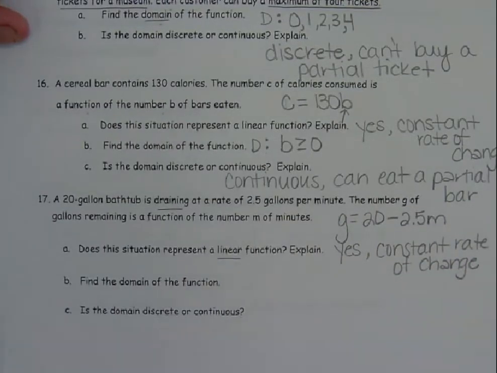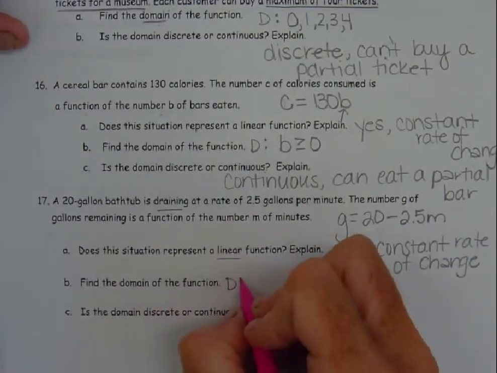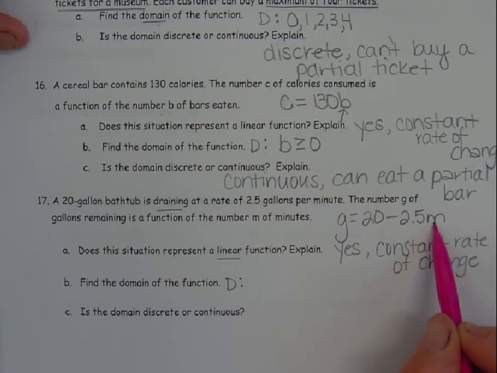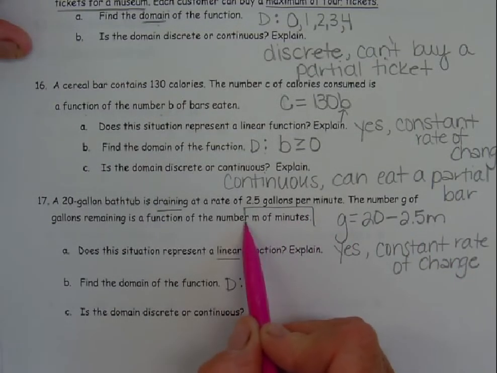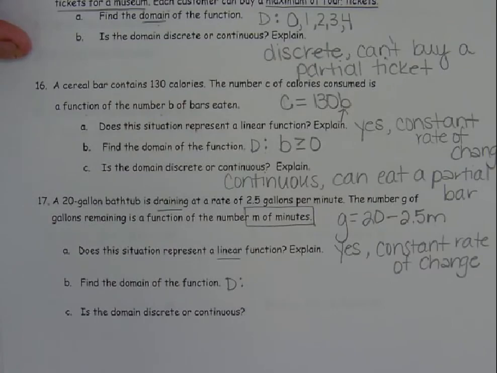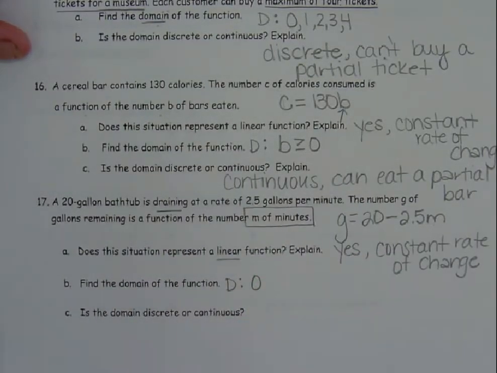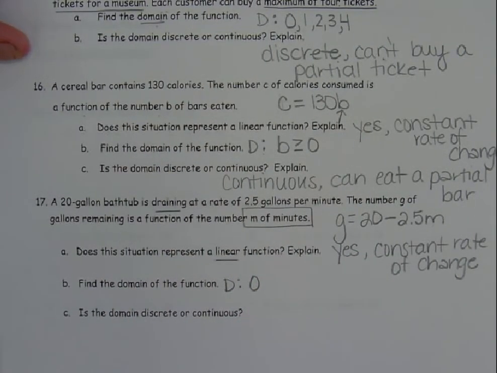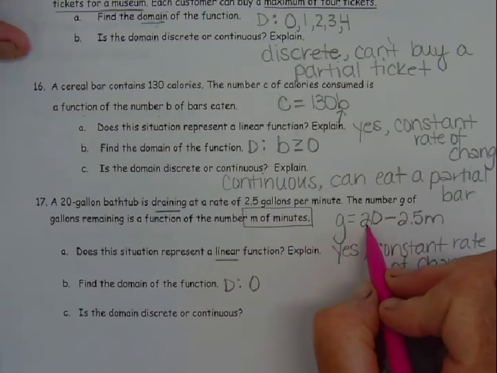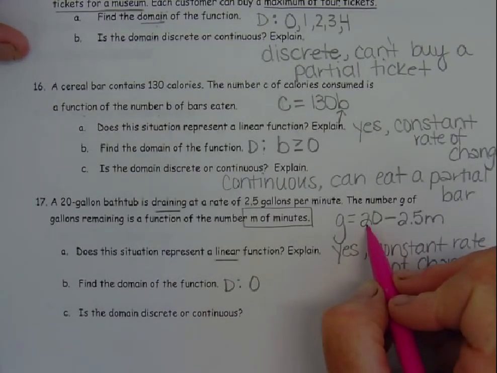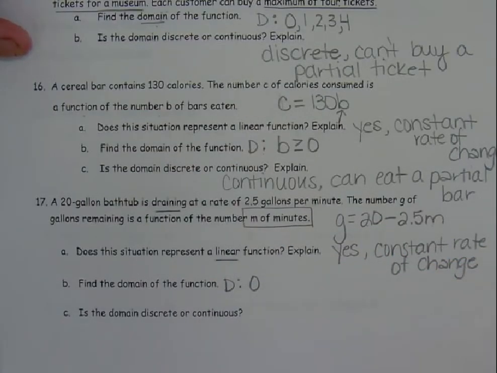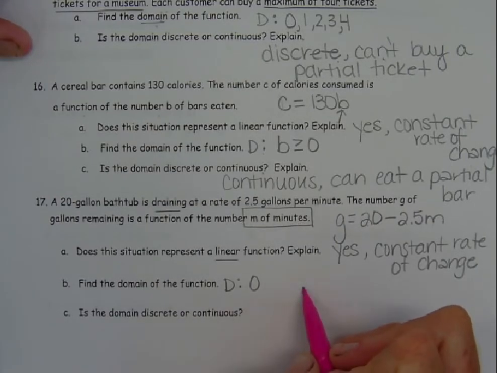The next thing you look at is the domain. The domain deals with my x or my m. My m is the number of minutes. So in this case, I could drain it for no minutes. The water could just sit in the bathtub. But because there's only 20 gallons in the bathtub, that means it couldn't drain forever. So we have to figure out how we'd come up with the final number of minutes where the water would no longer be located in the bathtub.